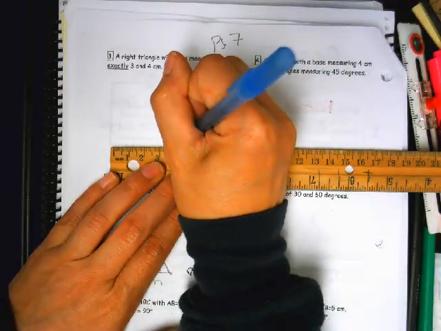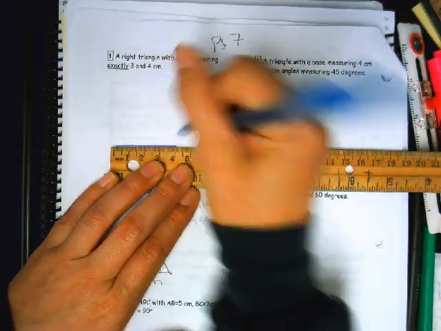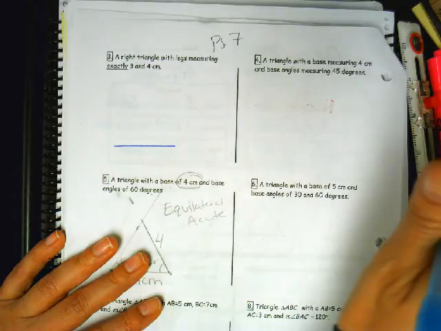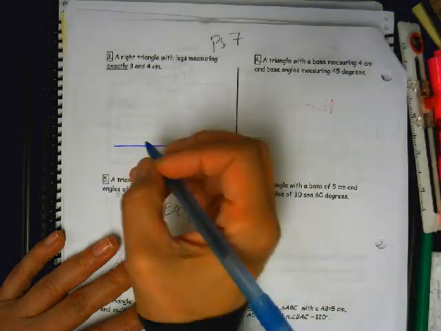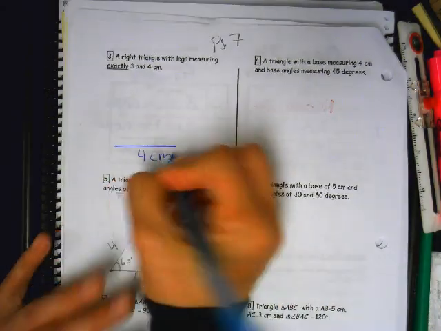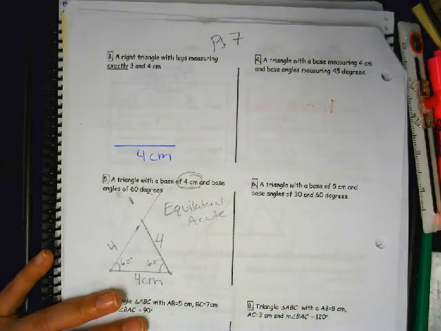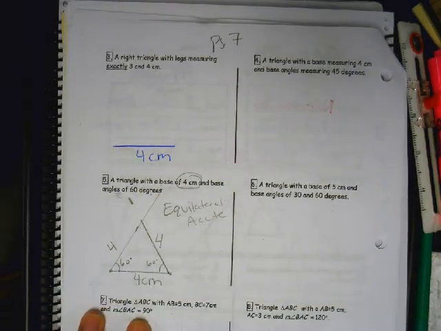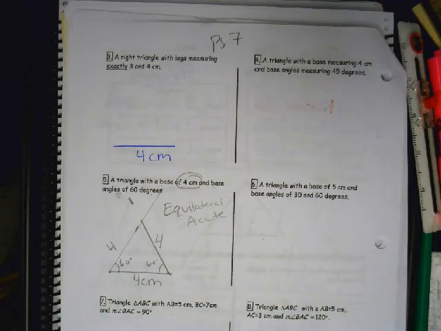Does everybody have enough rulers and protractors and compasses? Oh, we have plenty of rulers over here. Are you guys good with that? Or do you want rulers?